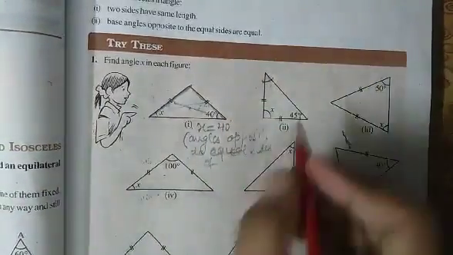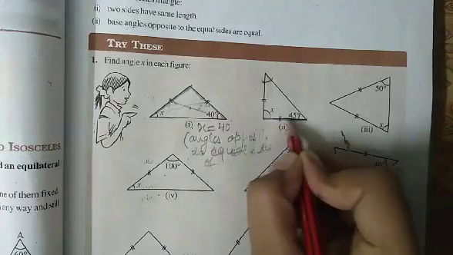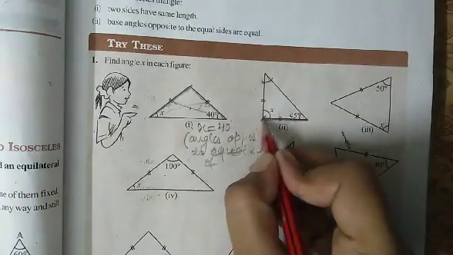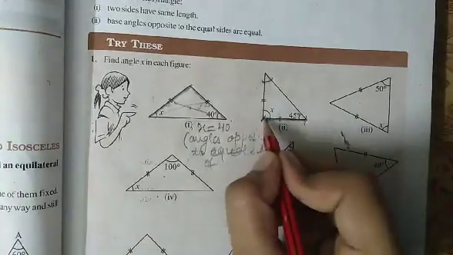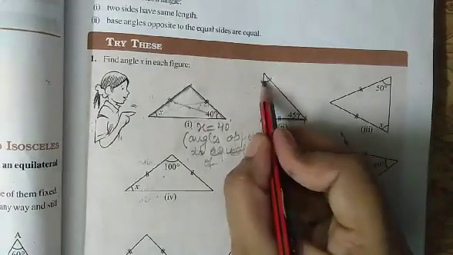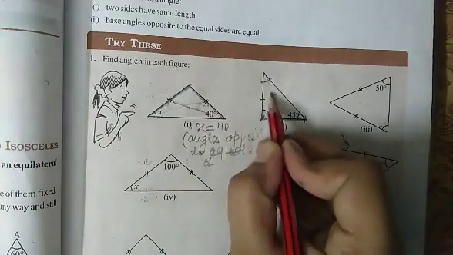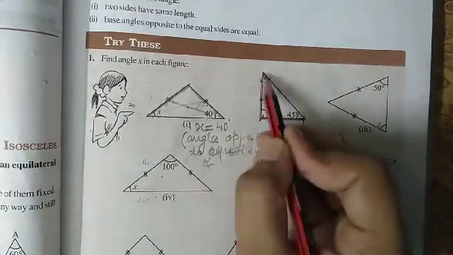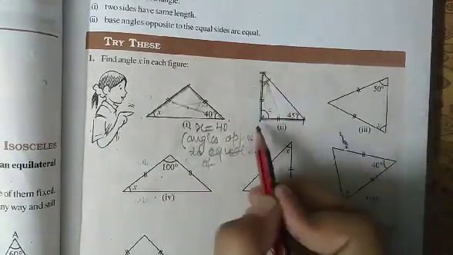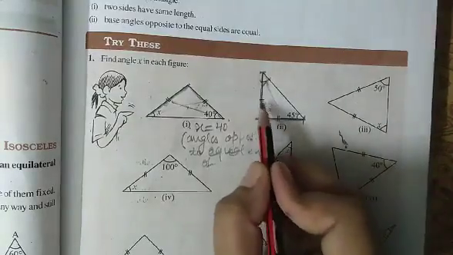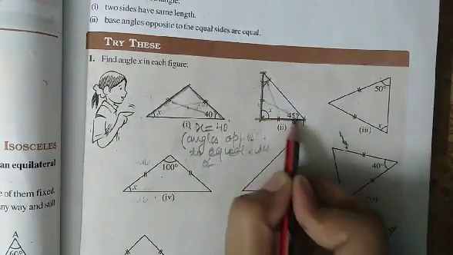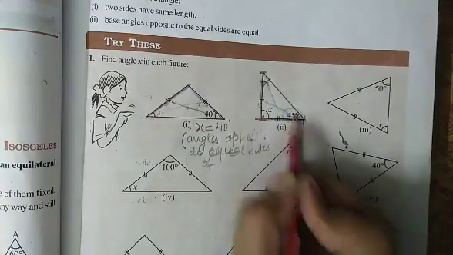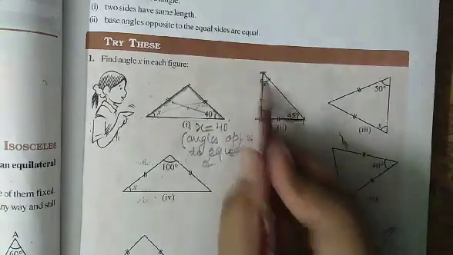Again I am explaining: this side and this side involve this vertex and this vertex. So which is the remaining vertex? This is the remaining one, so this is opposite to this. And if I take this side, it is formed with this vertex and this vertex, so opposite to this side we have this angle. So these two angles are equal now.